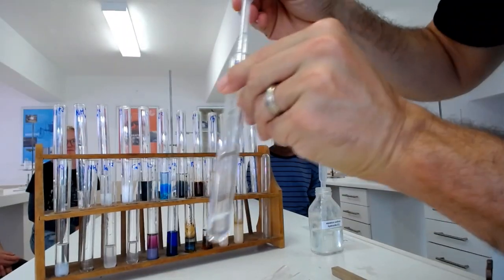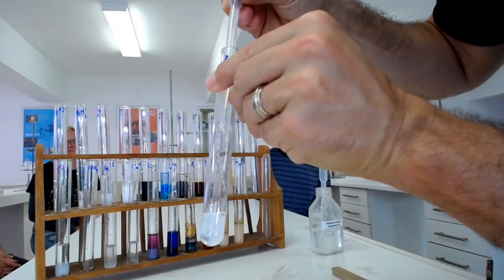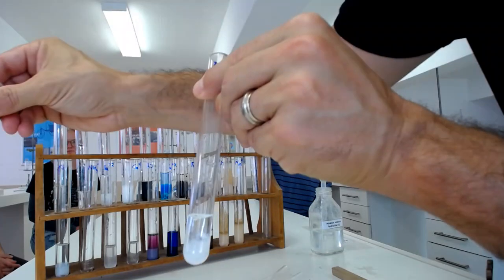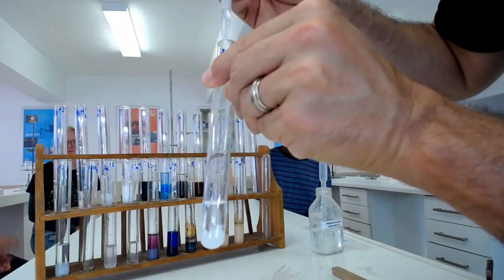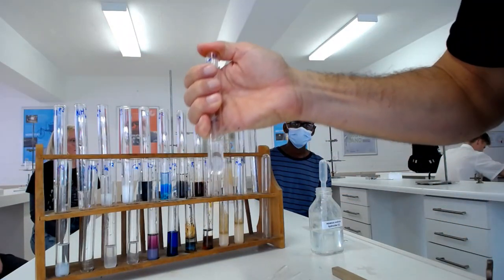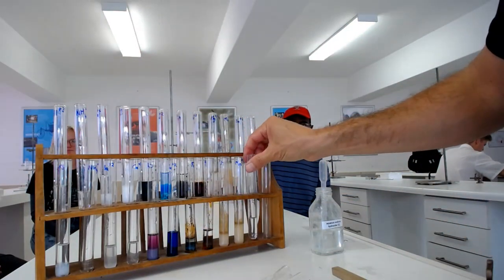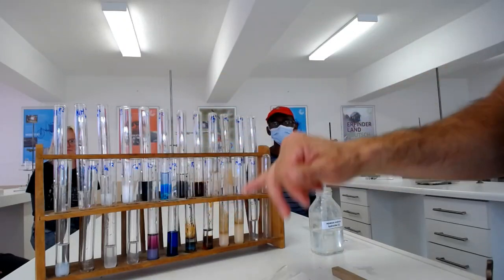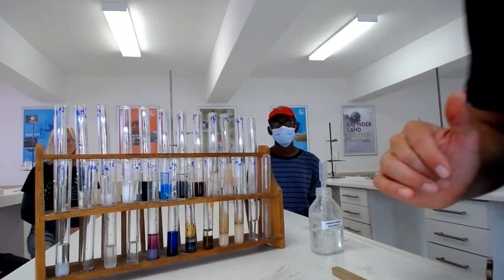Right, what about zinc with ammonia? Same. So white precipitate, as I add more, it becomes soluble. Okay, so that's fine. And those are my cations. There's just 2 questions, the barium and the magnesium. So we'll just have a look at that.